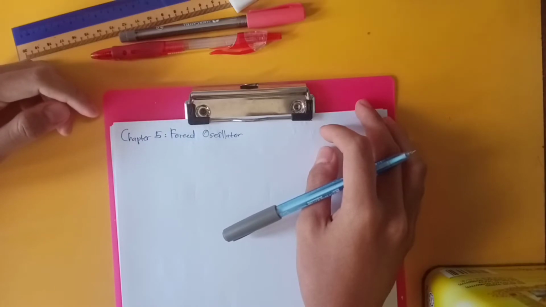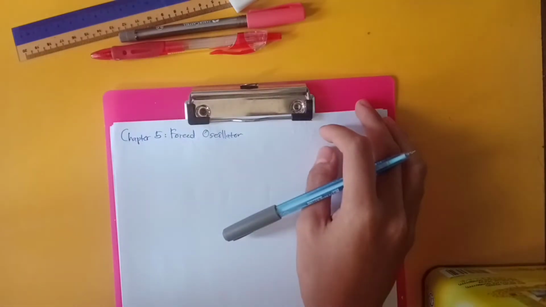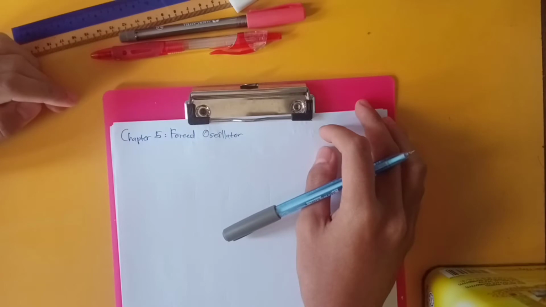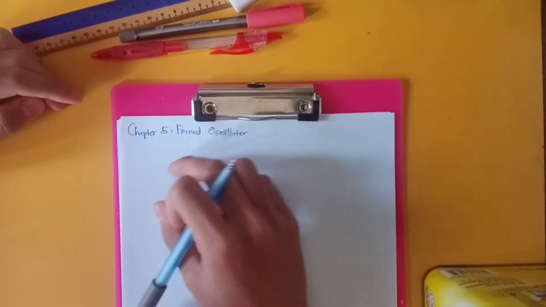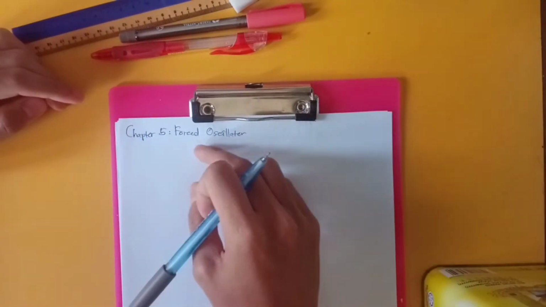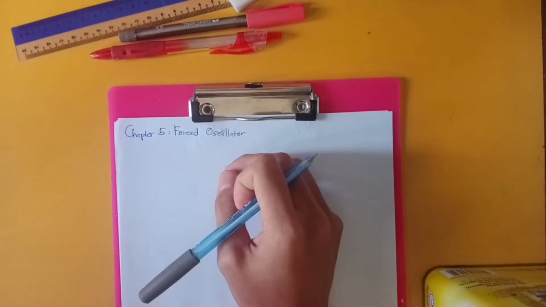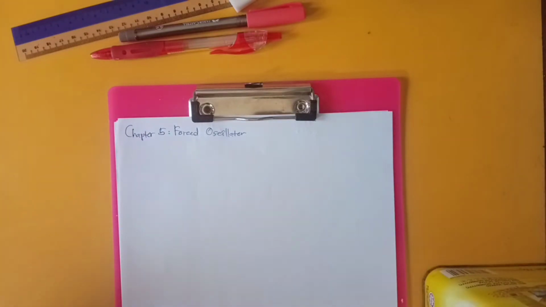So today I would like to teach you all about the forced oscillator. Before we go further into the forced oscillator, I would like to do some refreshing about the damped oscillator, because the damped oscillator has a relation to the forced oscillator. Alright, let's begin our lesson today.